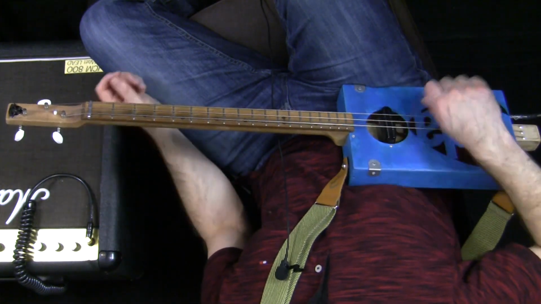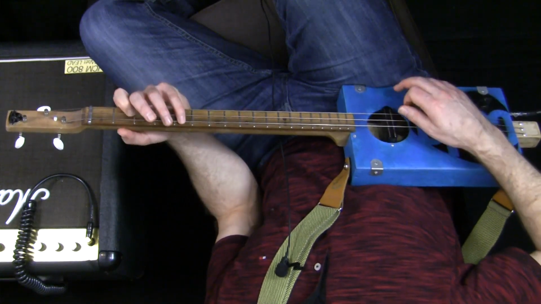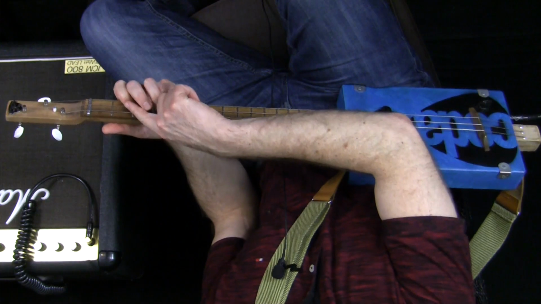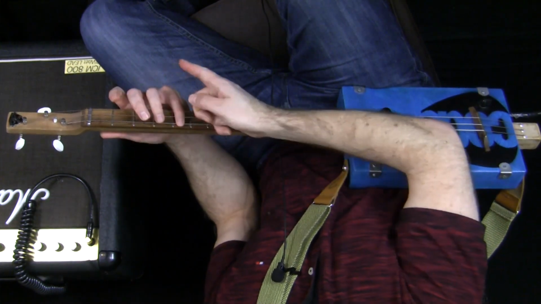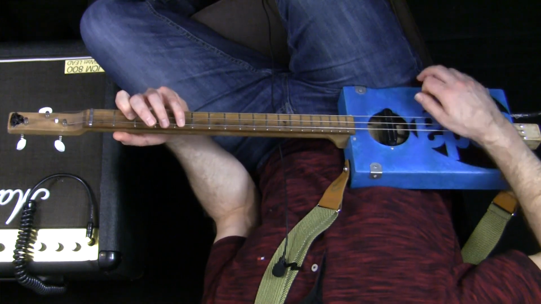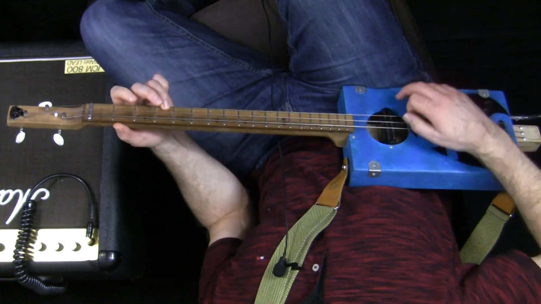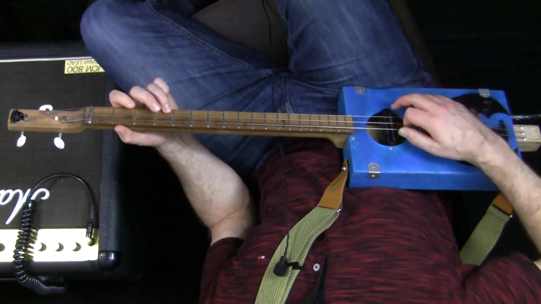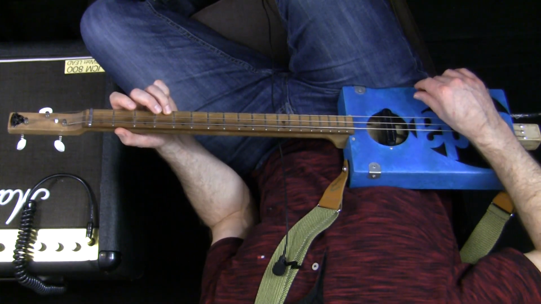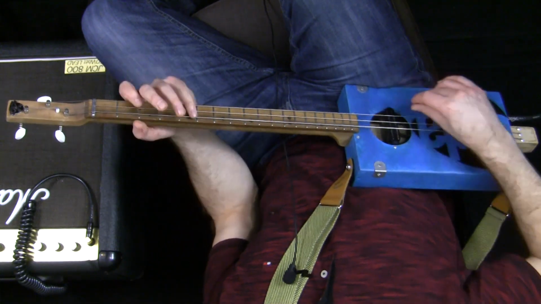You really want to try and keep your rhythm as constant as possible, and don't let any slightly offbeat variations put you off, trip you up here, as it were. Like that, yeah.